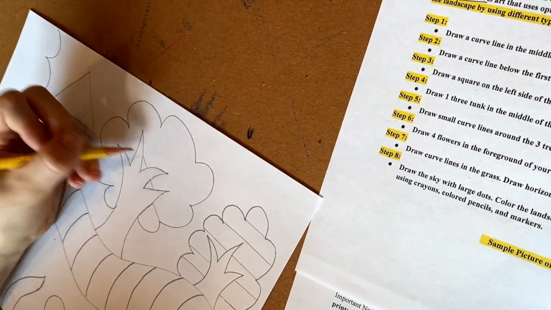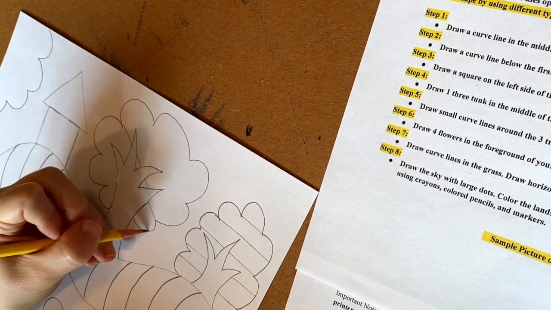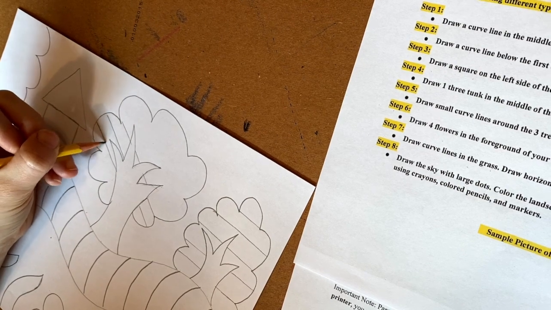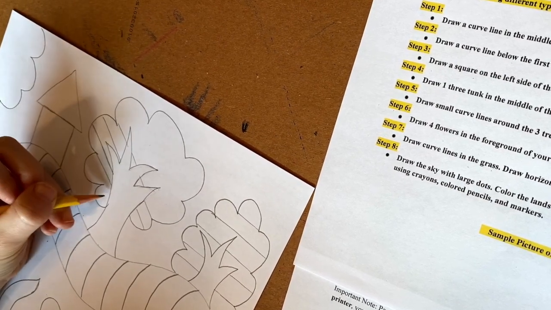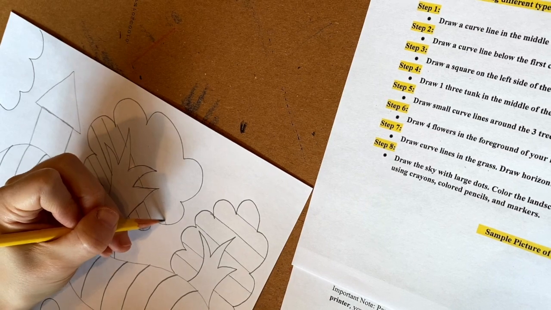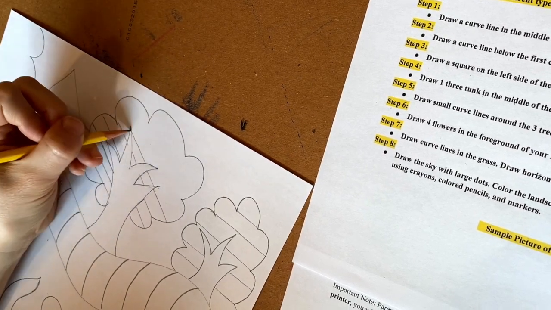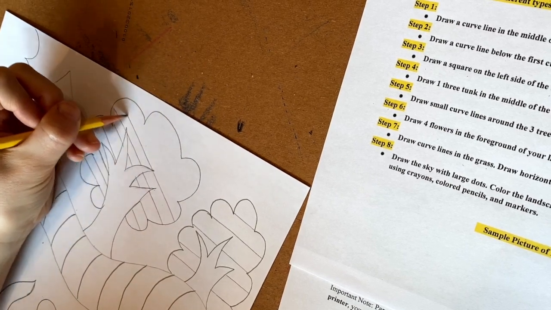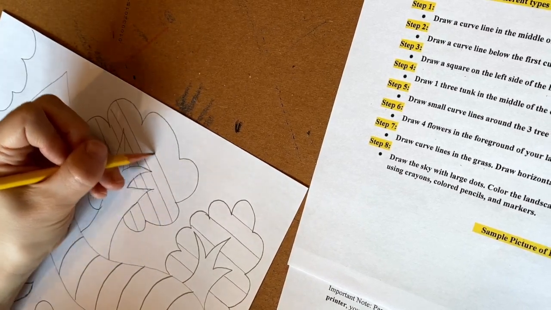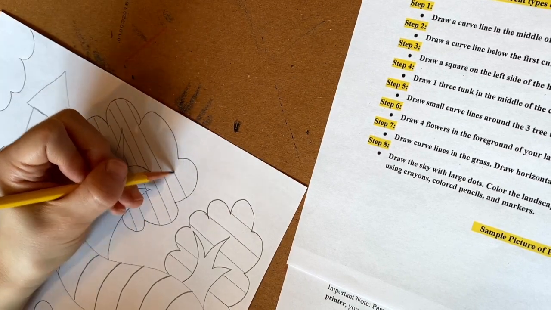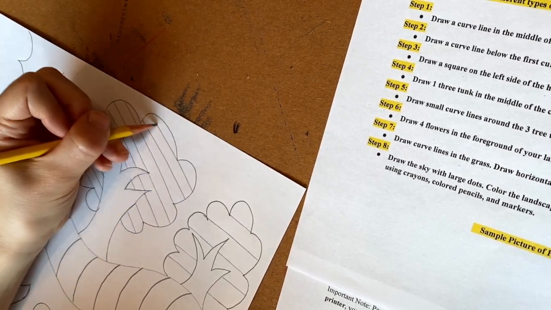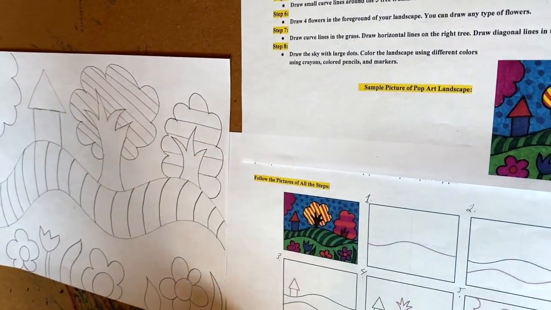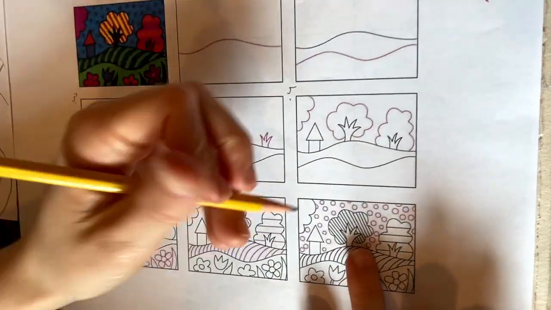So we're still learning about using different types of lines to create patterns in a landscape. And in my landscape, the trees are in the middle ground, which means the middle of my drawing. Okay, so now you have the trees done. We're going to move on to step number 8.